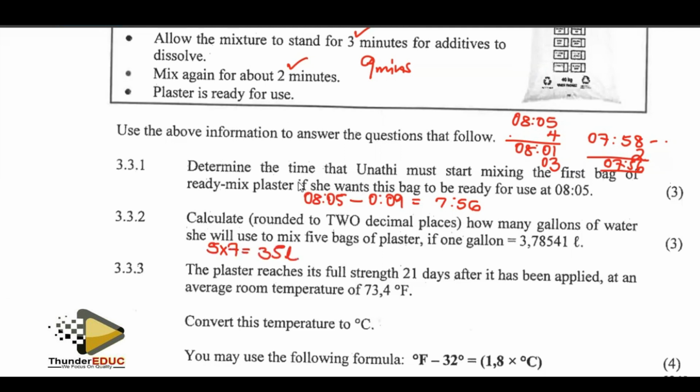Liters. We don't want this in liters, we want it in gallons. So we shall divide this by 3,785. 35 divided by 3,785 gives 9,25. So he needs approximately 9,25. They say to 2 decimal places. These are gallons.